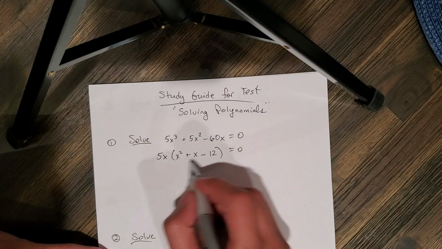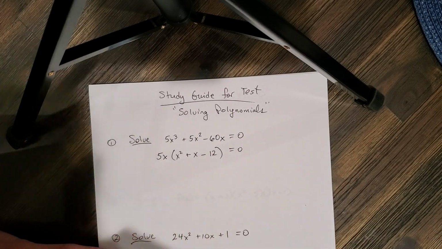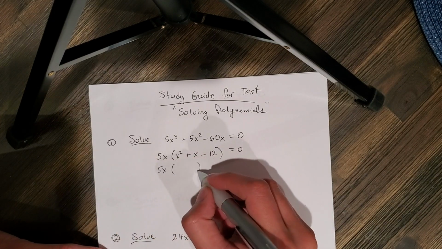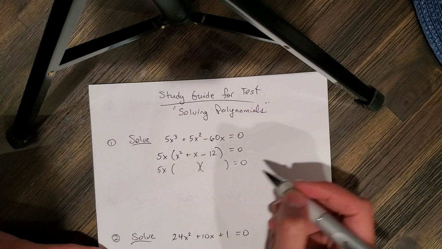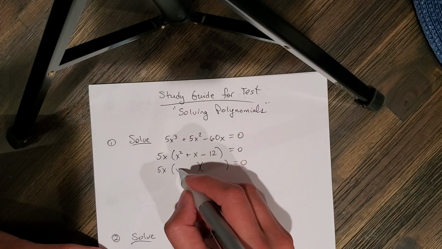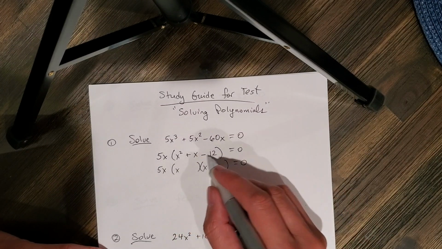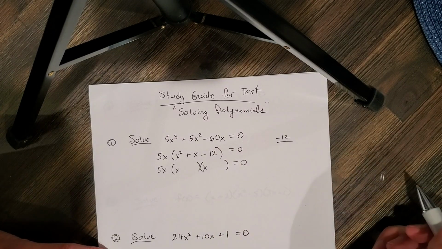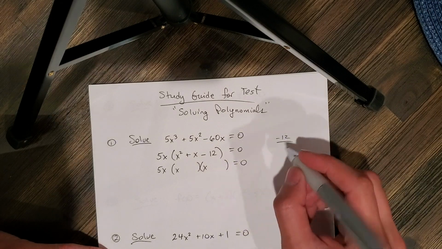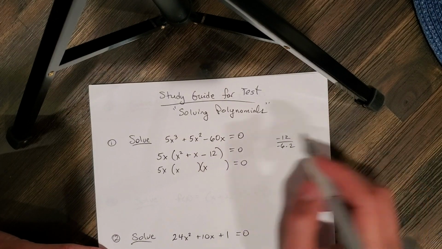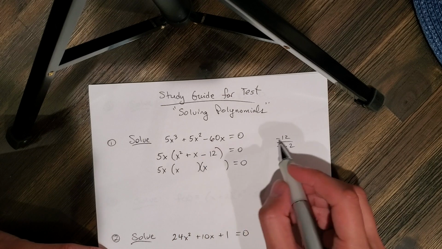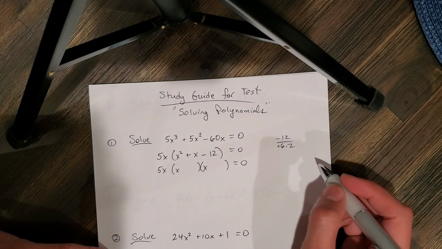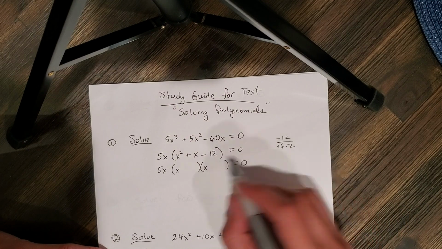Okay, so now I still have a trinomial in here. Let's go ahead and try to factor that. So this remains here, 5x, and then I'm going to try to factor this. So split the x squared into x times x, and then I need a negative 12 here. And so I want to get two numbers that multiply to make negative 12, so I could try negative 6 and 2, right? But I need a positive 1 here. So if I subtract these, I'll get a positive 4 here. So that's not what I want.